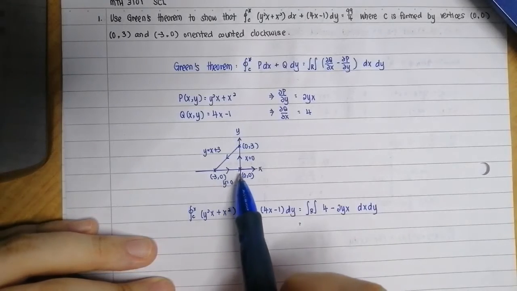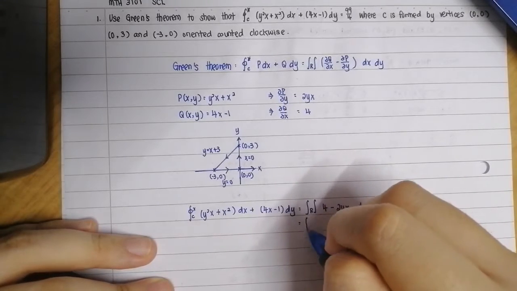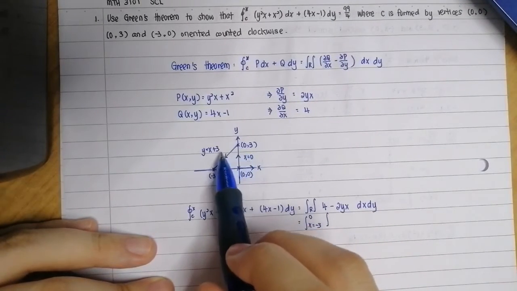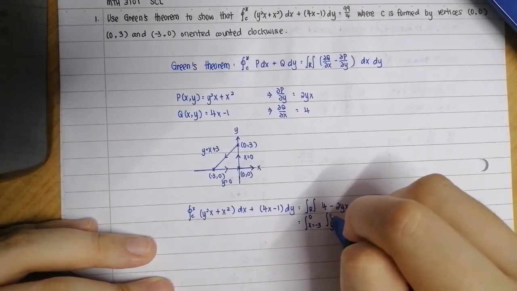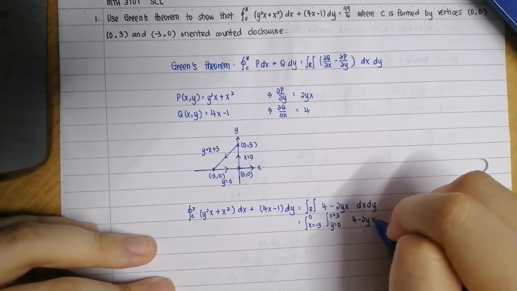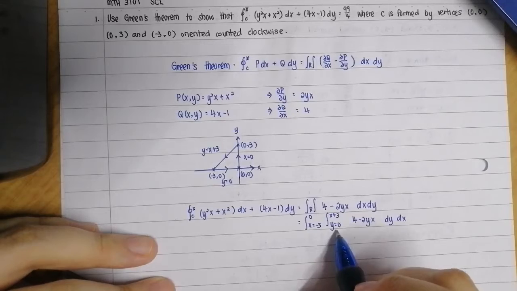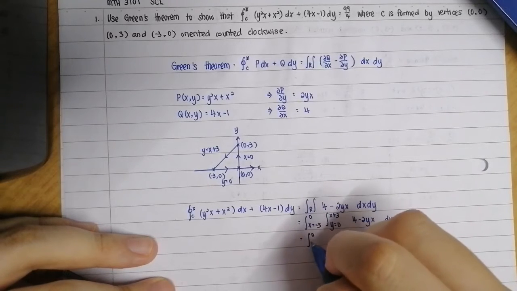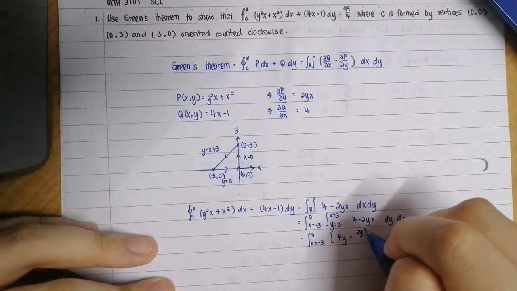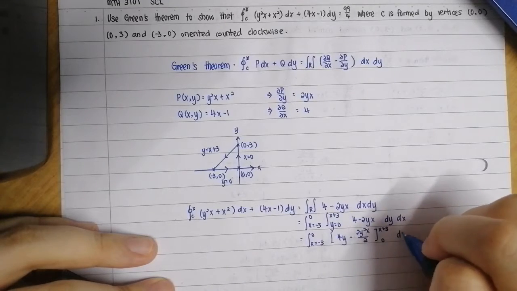So from here we can see that the value of x is from -3 to 0. So the integral x from -3 to 0, and then y is from 0 to y equal to x plus 3. So y from 0 to x plus 3, and the equation (4 minus 2yx) dy dx, as we integrate with respect to y first. So we can do the integration: 4y minus 2y squared x over 2, and substitute the values 0 and x plus 3, dx.